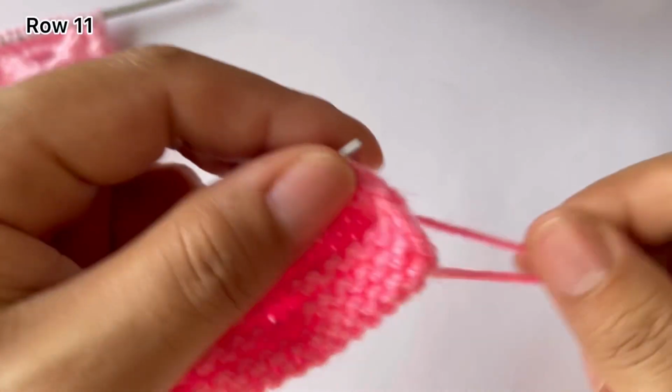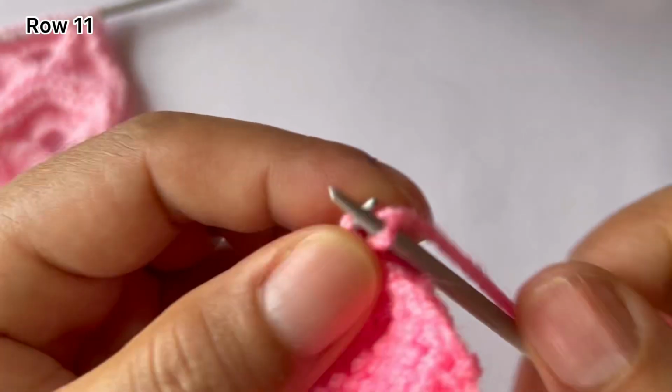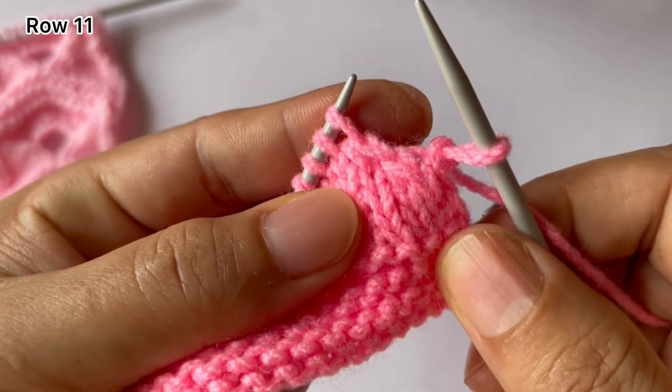Row 11, knit your edge stitch through the back loop and start the repeat from here.